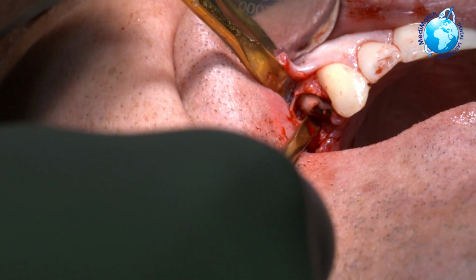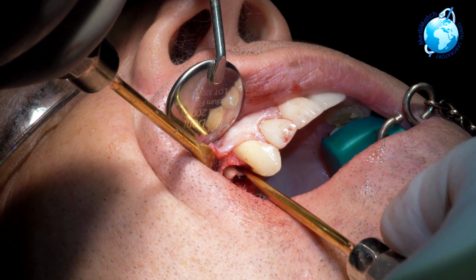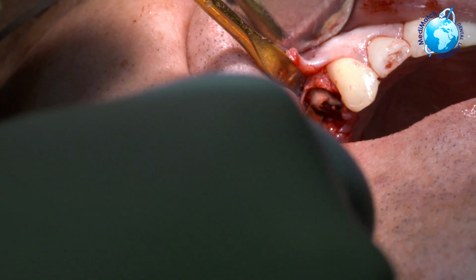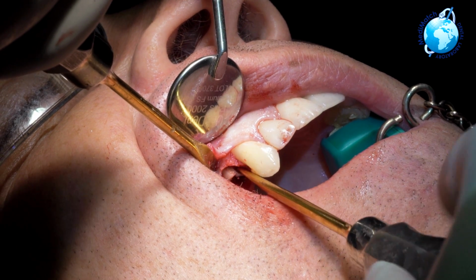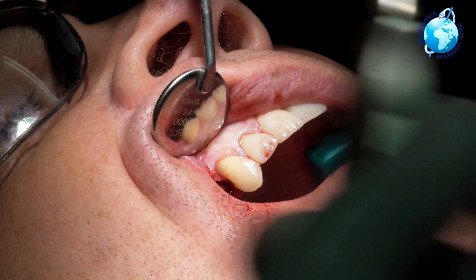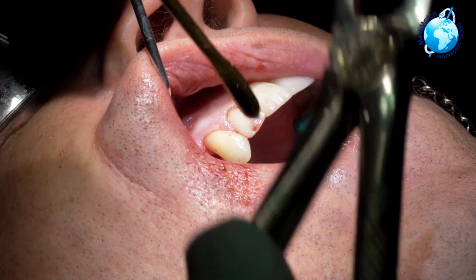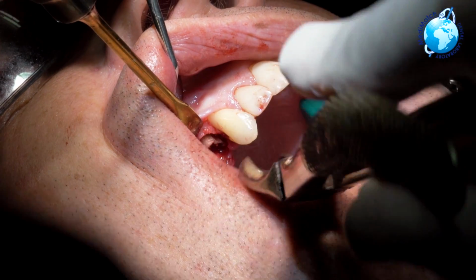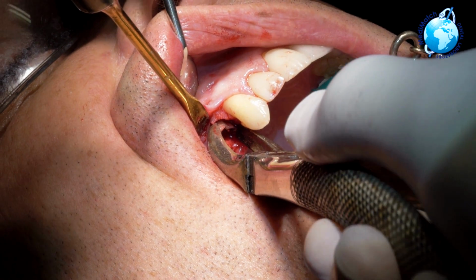Slowly but surely into this socket, slowly manipulating that root still there, till we should technically be able to deliver it now, but we'll see how we go. Note the most important thing here is we're keeping that buccal plate. We need that. It just helps.